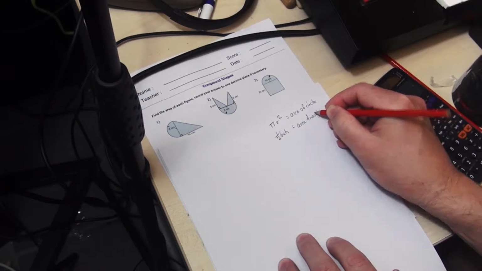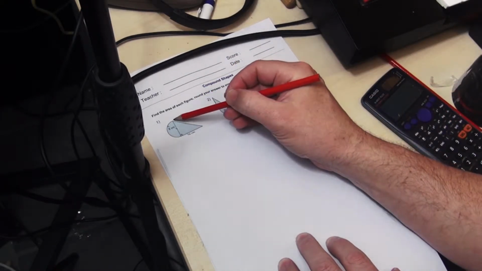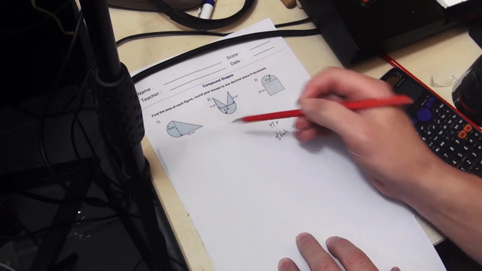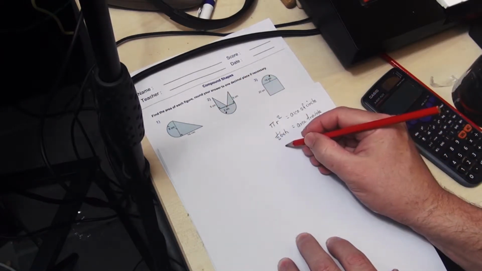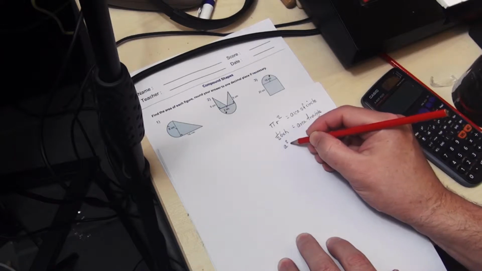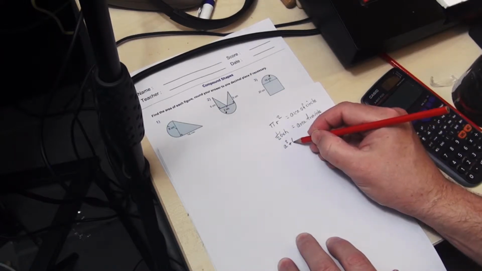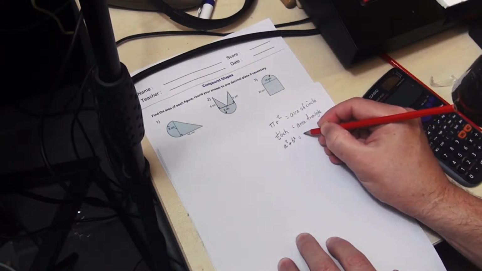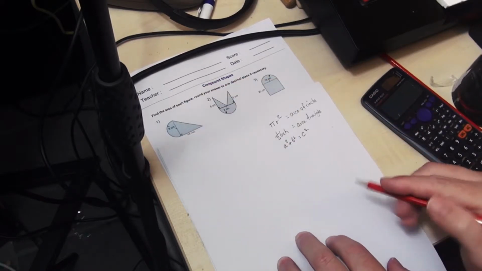And if we're going to do perimeter, we're going to need to find the hypotenuse of a right angled triangle. Okay, and to do that we're going to use Pythagoras. A squared plus b squared equals c squared. And let's do the area of the first shape first of all.